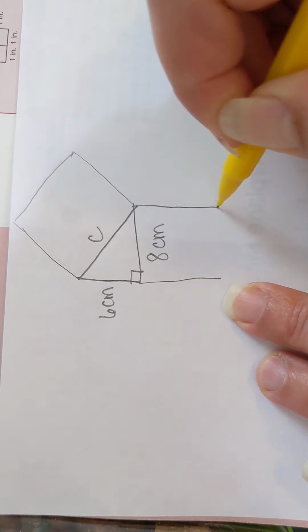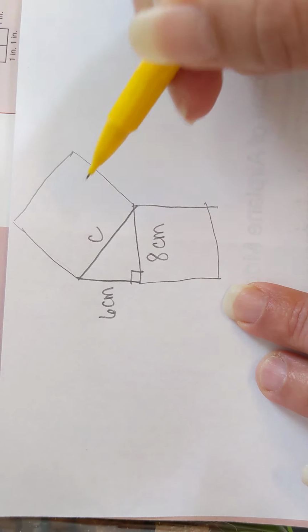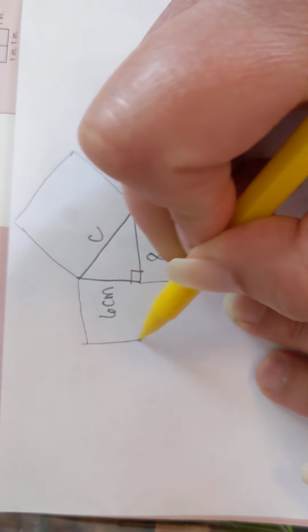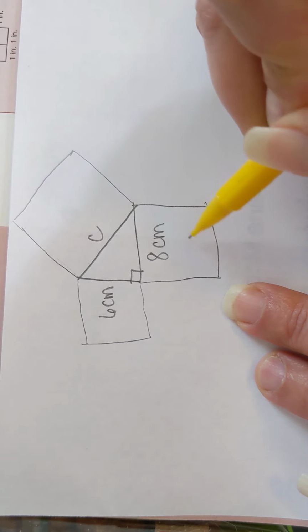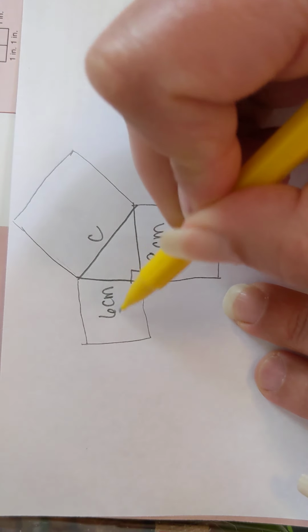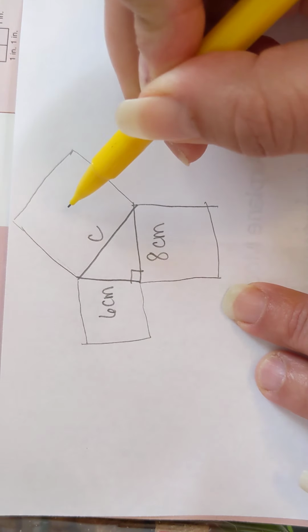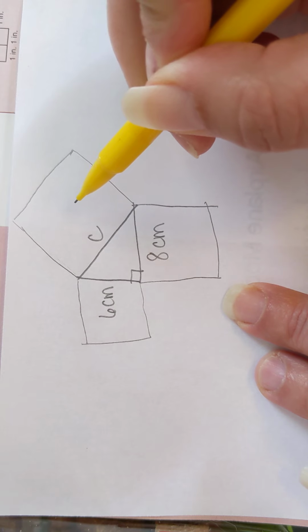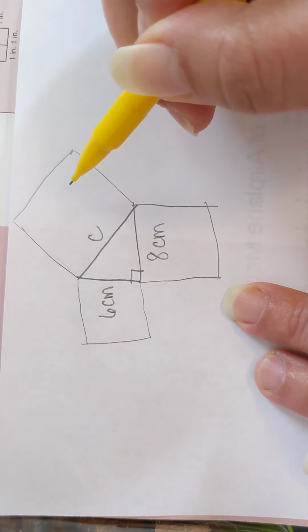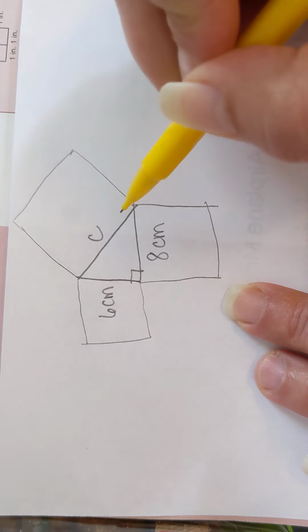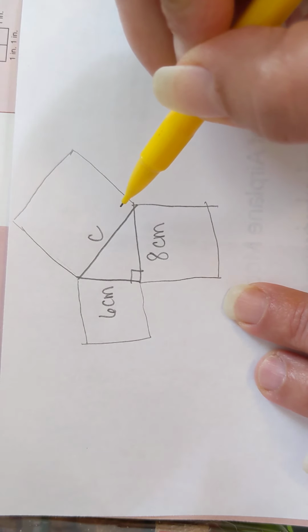So if I drew a square here and drew a square here, just using the length of each of those sides, the Pythagorean theorem says I take the area of this square plus the area of this square, and it's going to equal the area of this square. So using that idea, the Pythagorean theorem, let's figure out what the length of side C would be.